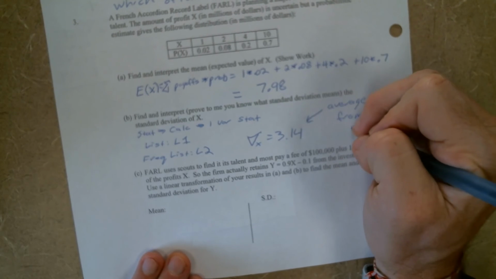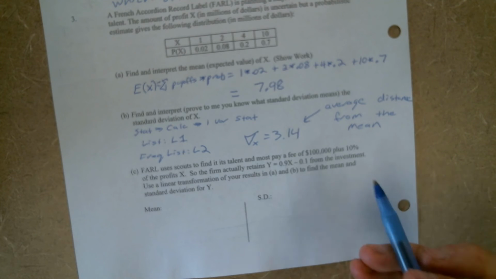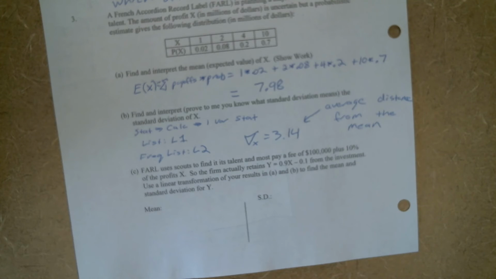All right, so we have this mean of 7.98. Not every observation is going to be exactly 7.98. Some are going to be higher, some are going to be lower. On average, we're going to be 3.14 from this mean. All right, last part. FARL uses scouts to find its talents, and most pay a fee of $100,000 plus 10% of the profits X. So the firm actually retains 0.9x minus 0.1 from the investment. Use a linear transformation of your results in A and B to find the mean and standard deviation of Y.